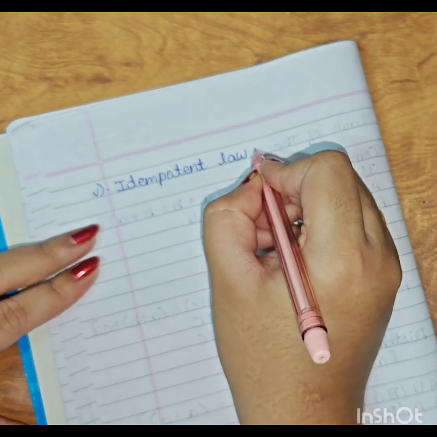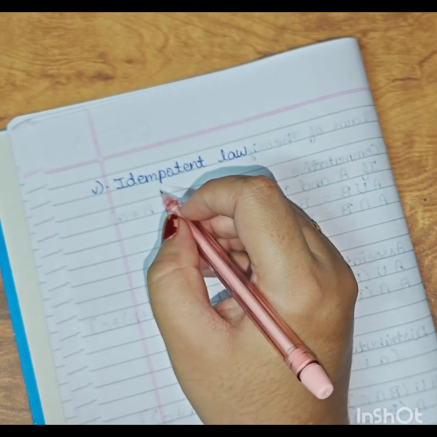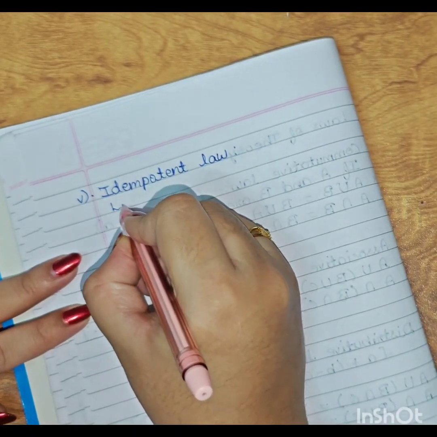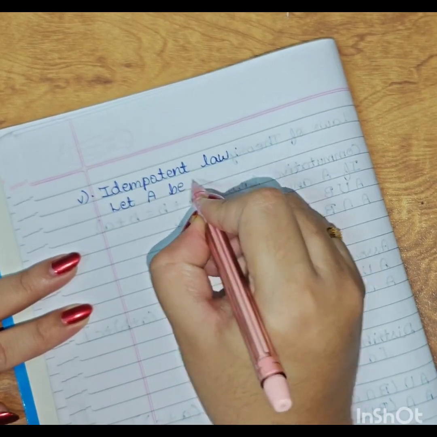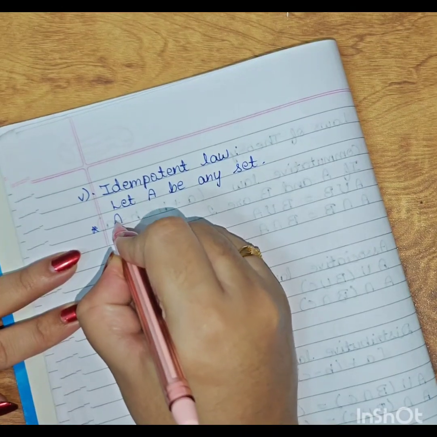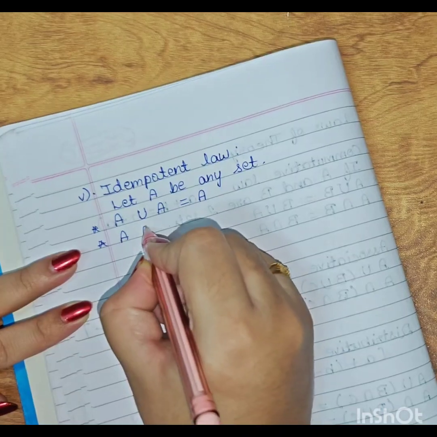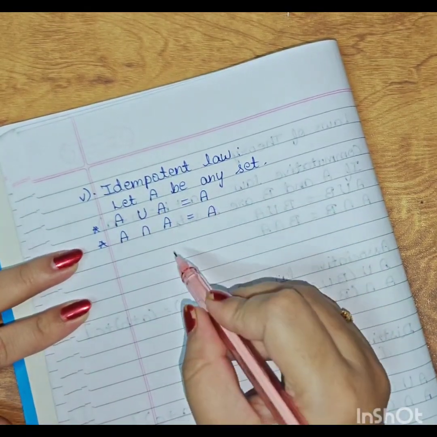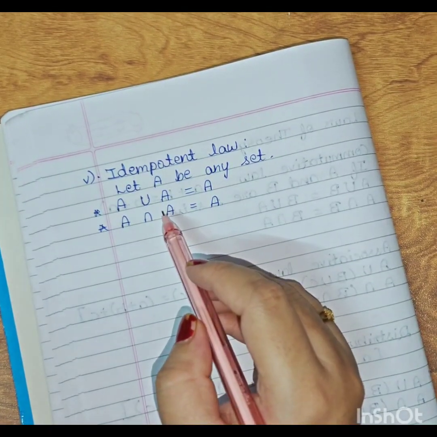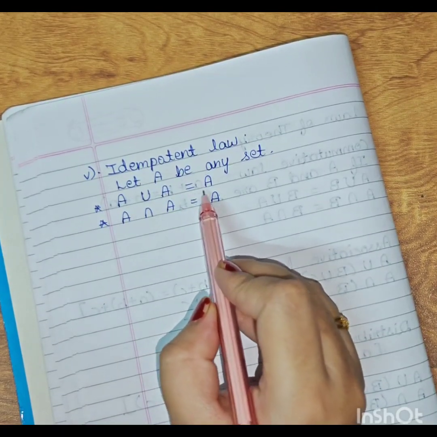In this you will be having only a single set. You won't be having double set. Let A be any set, then A union A equals A, and A intersection A equals A. If you combine a set, or if you intersect a set with itself, it gives the same set.